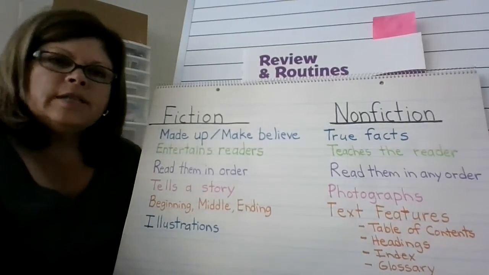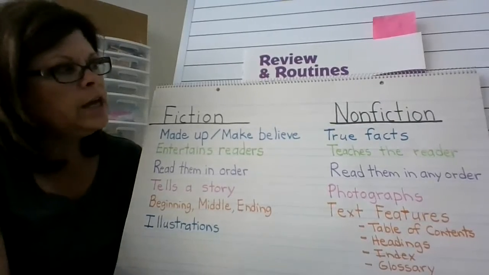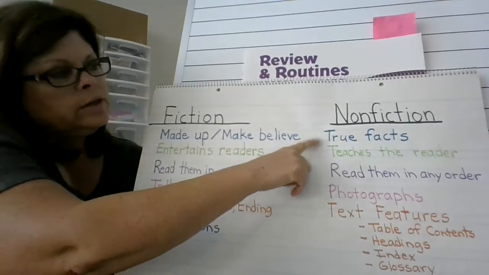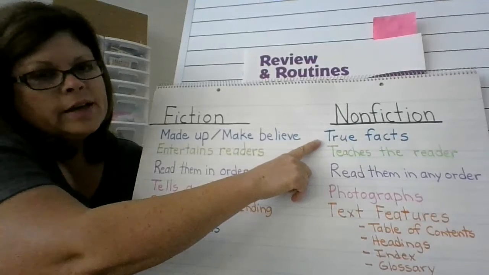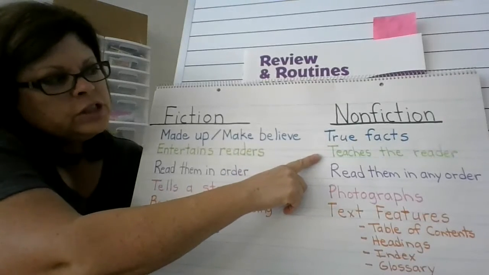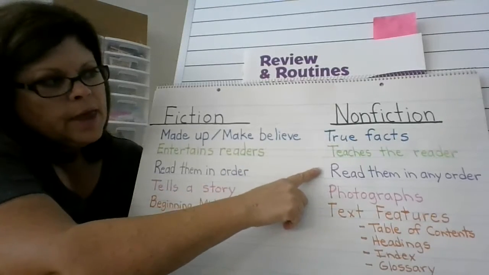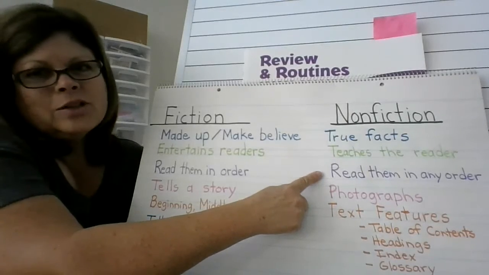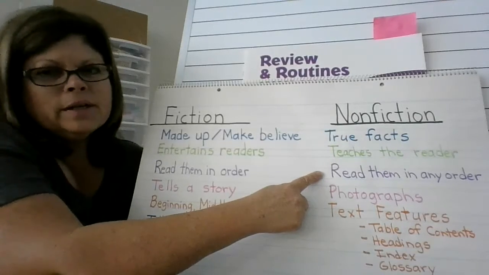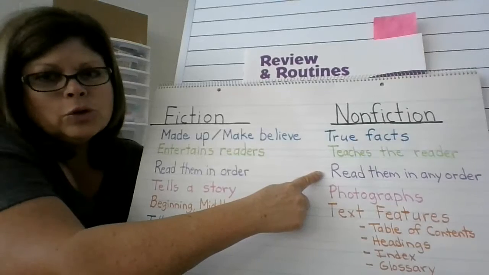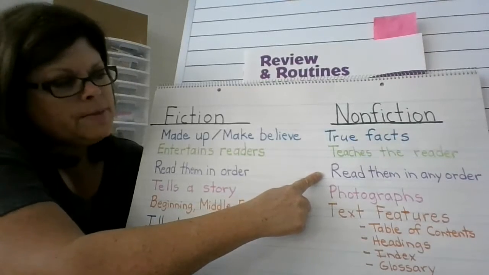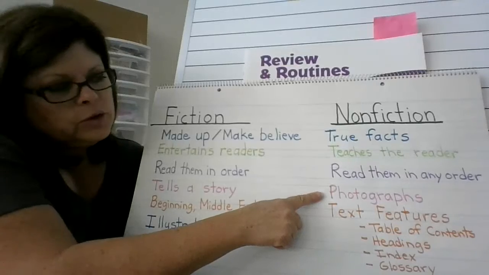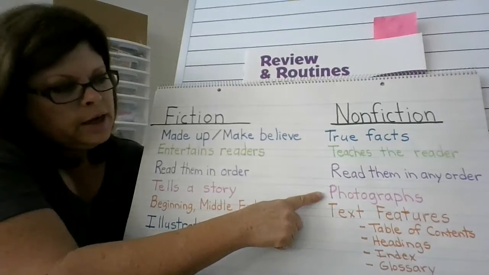We talked about nonfiction stories yesterday, and nonfiction stories are true stories. They have true facts in them. They usually teach the reader something, and you read them in any order. They don't have to be from the beginning to the back. However, you normally do go through a book like that from the front to the back. They have photographs in them, which are actually like pictures that you would take.